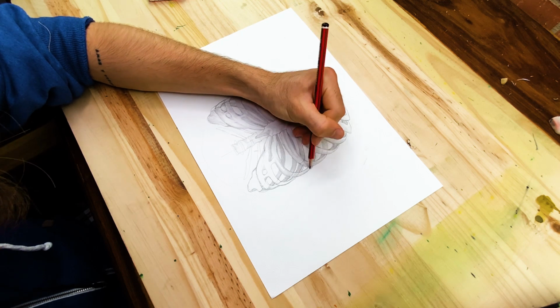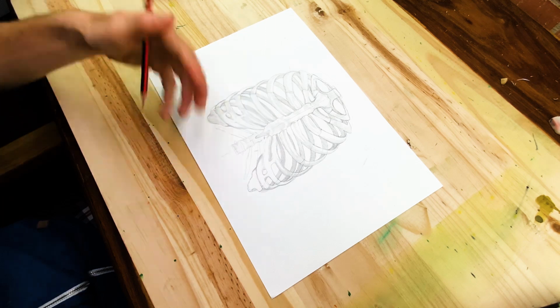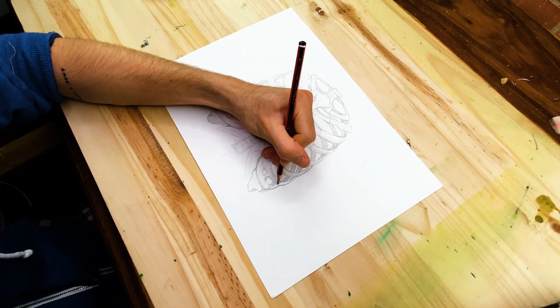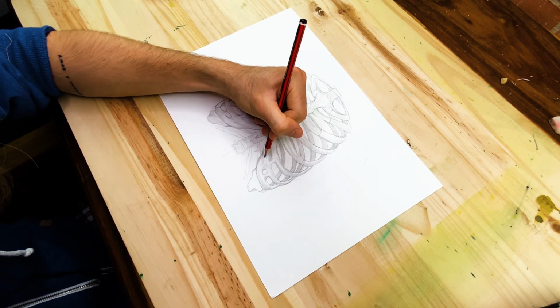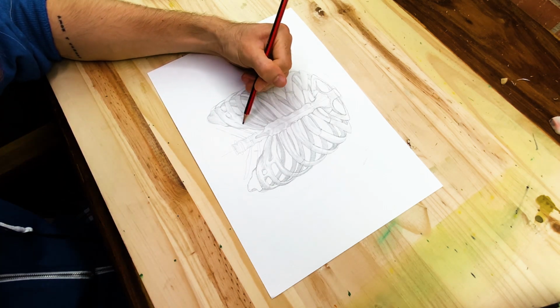Now, as we proceed with this process and slowly start to build up our shadows with some darker pencil marks and working our way into the contextualizing surrounding features, especially the vertebrae and the floating ribs that are represented in the back, it's important for us to then start thinking about darkening and adding more contrast.